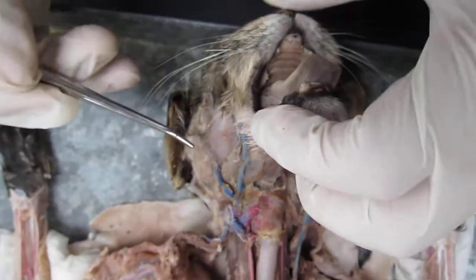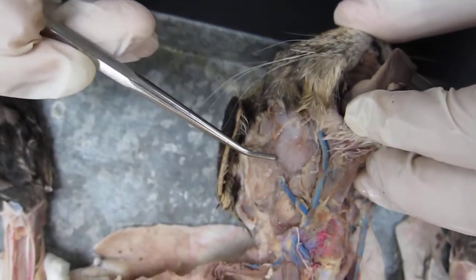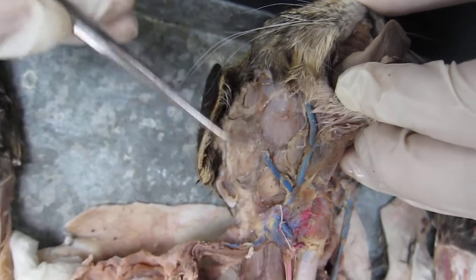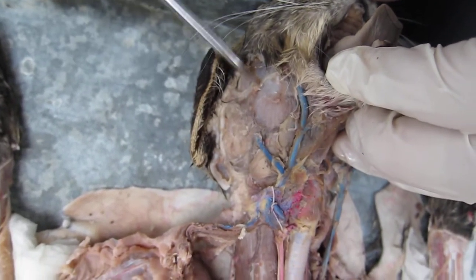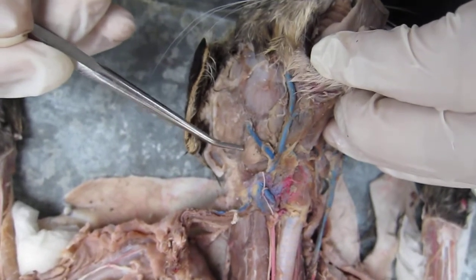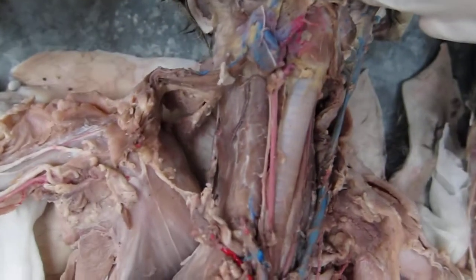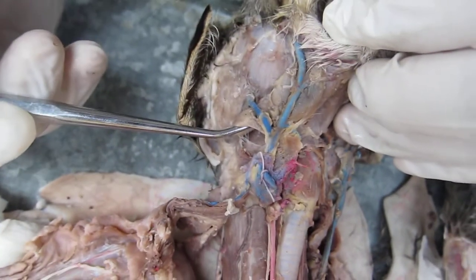Right here are your salivary glands. It's in two parts. You would have your parotid glands, which is right here, your parotid gland, and right here is your parotid duct, and then right here is your second part of your salivary gland. It's your submaxillary gland, and then right underneath here would be your submaxillary duct.